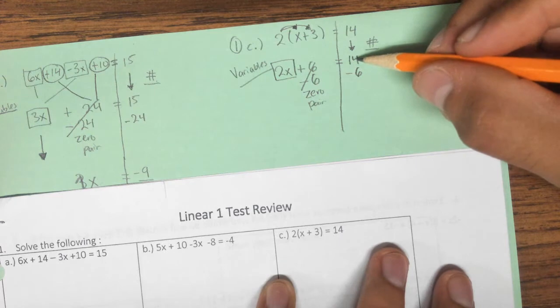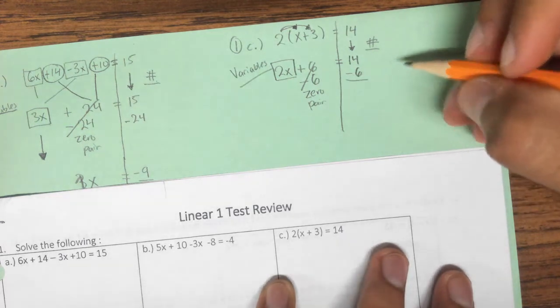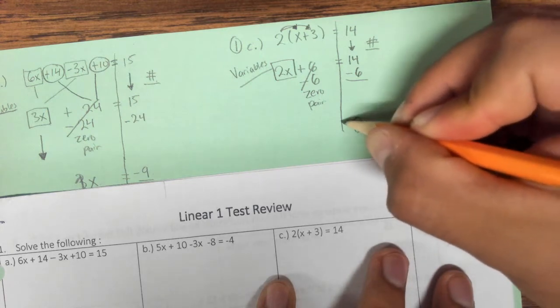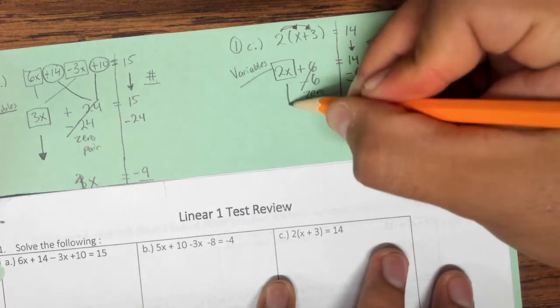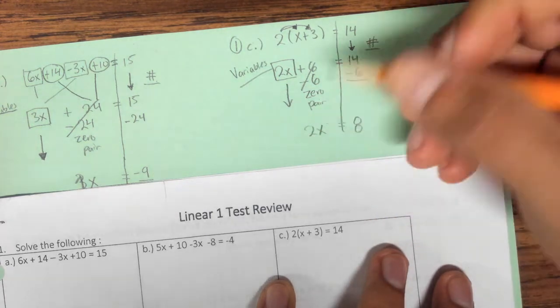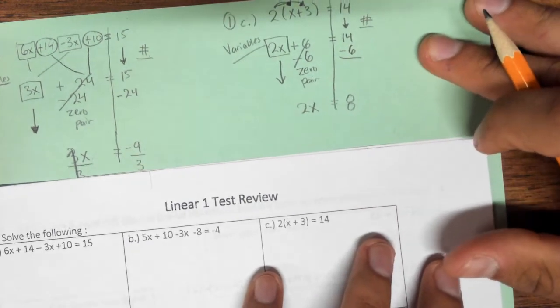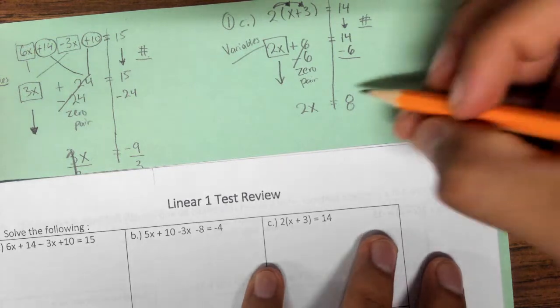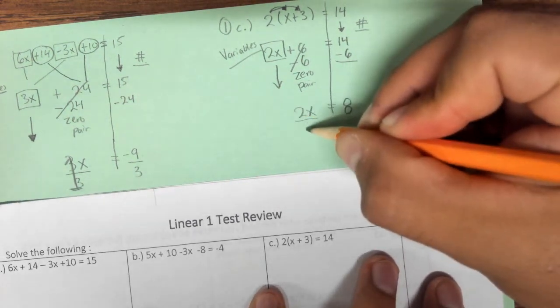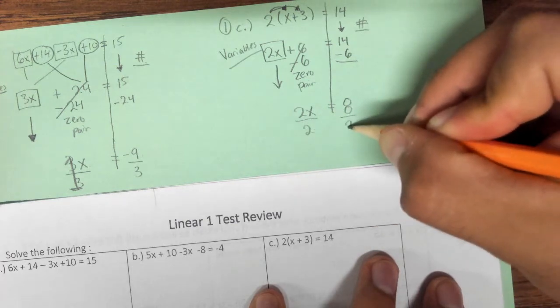So now on this side we have 14 minus 6. That is going to give me 8 equal to, and then I never touch this 2x, so it's going to come straight down. So now my last step is 2x equals 8. And then again, to get x completely by itself, I need to divide by the coefficient of 2.